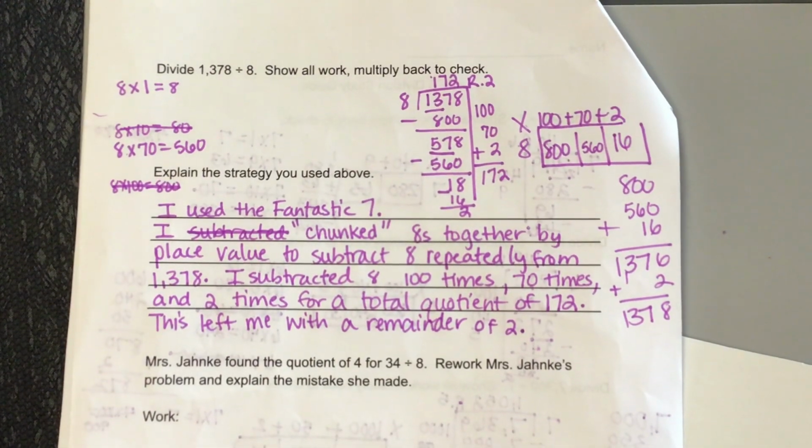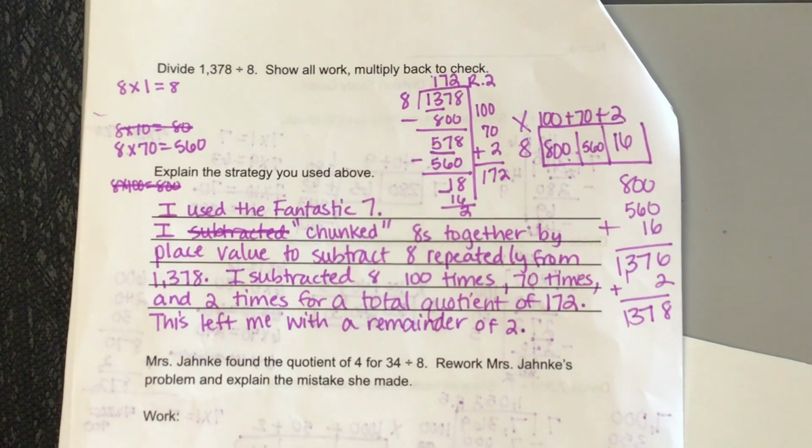And I think that's a good enough explanation. I don't think we have to get any wordier than that. I don't think that we have to get any more detailed than that. I think that is a sufficient explanation.